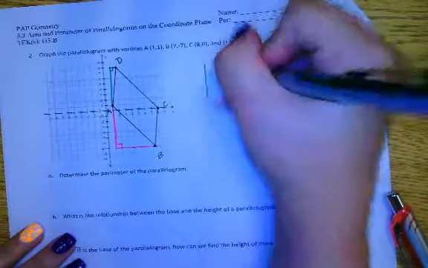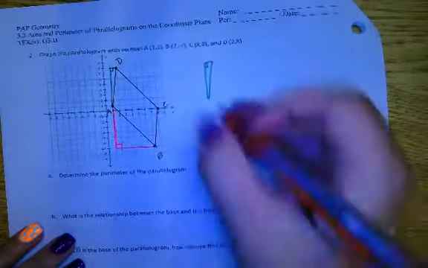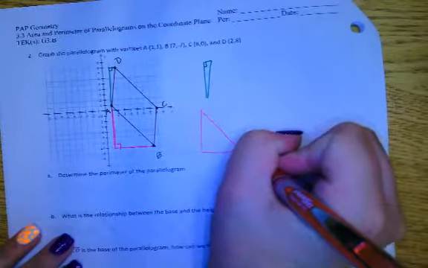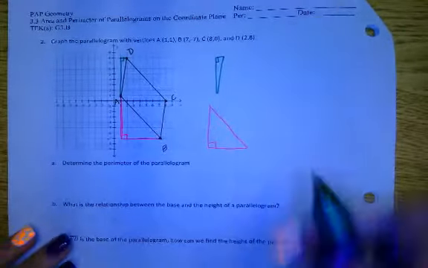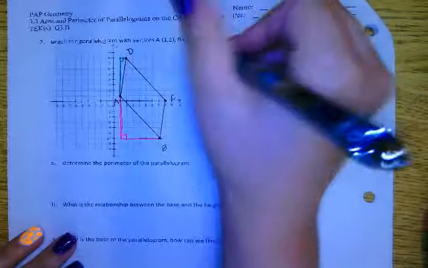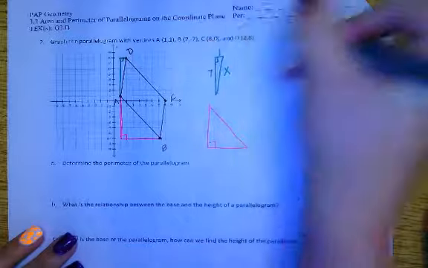So you have a skinny right triangle, and then you have a much larger one. I have my skinny triangle. What are my leg lengths? 1 and 7, and that's our unknown.